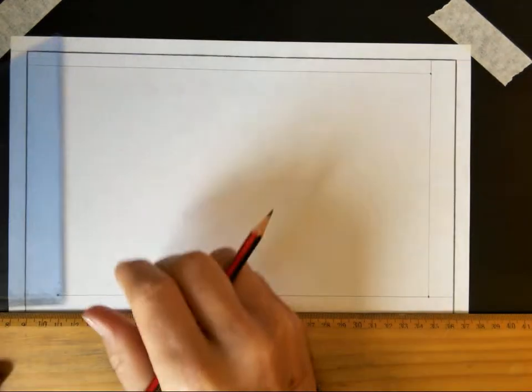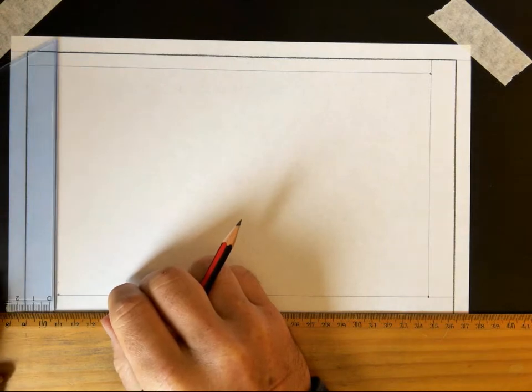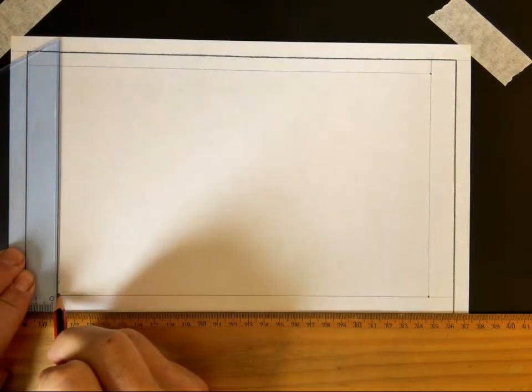I know it should be 240, but I'm not going to measure it this time, because I have this point down here. And if I just simply take my set square and draw a vertical line from that point, it completes the rectangle for me. Okay, so that's one of the ways of speeding up your drawings in technical graphics.